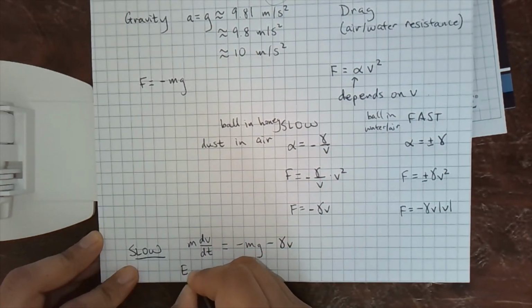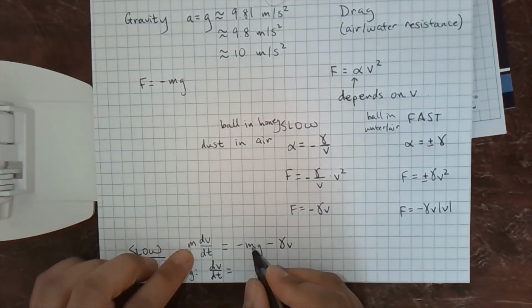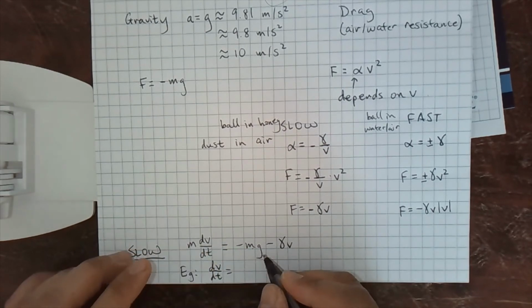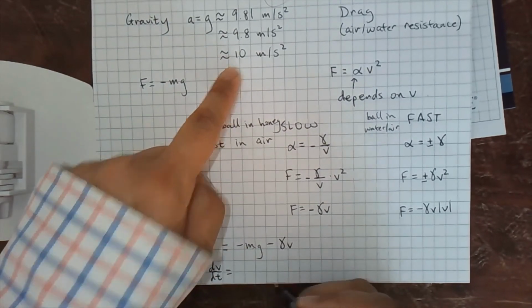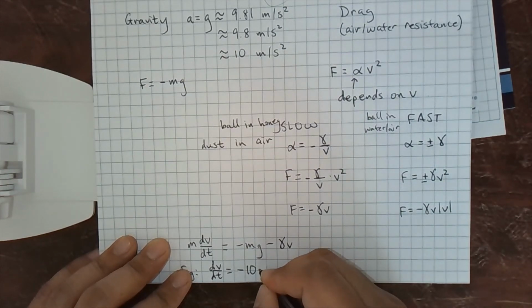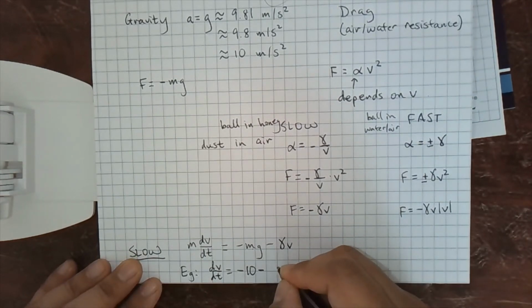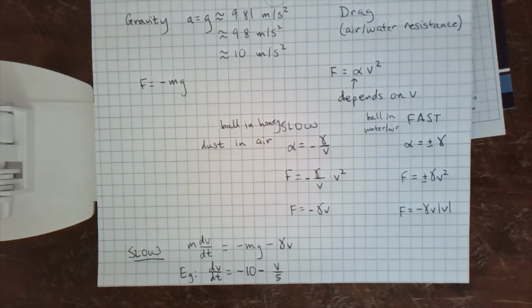So let's do an example of what the numbers would be. You could have this differential equation, dv by dt equals, the m's would cancel out here, so you just get negative g. We're going to use the crudest approximation. We're going to use 10. So this would be negative 10 minus, and then whatever gamma over m works out to. So we can have any number times v. In our example, we're going to do negative v over 5.